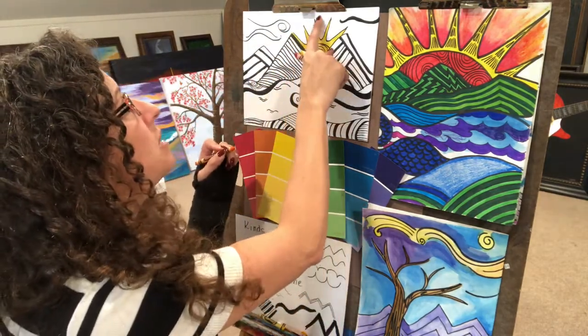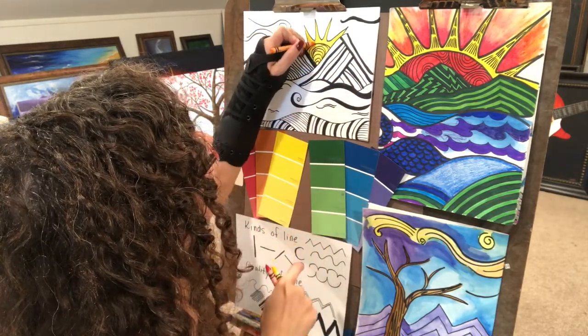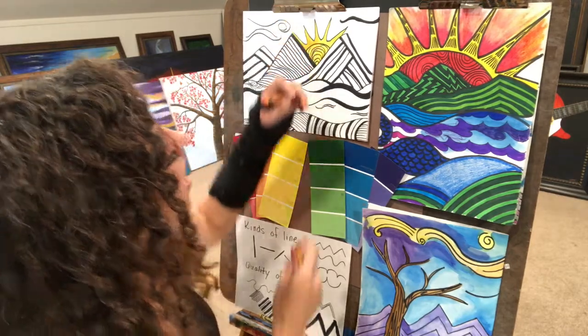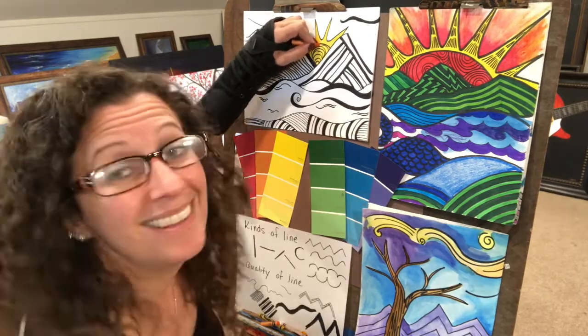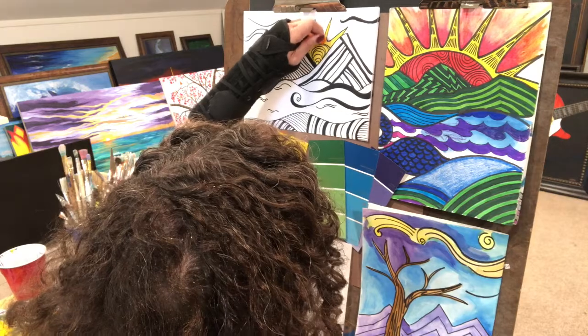I'm going to leave the tips yellow, and then towards the center here, I'm going to fill in orange right on top. Oh, and I broke my crayon. Ay, ay, ay. Stuff happens, right? Okay, so I'm going to continue.